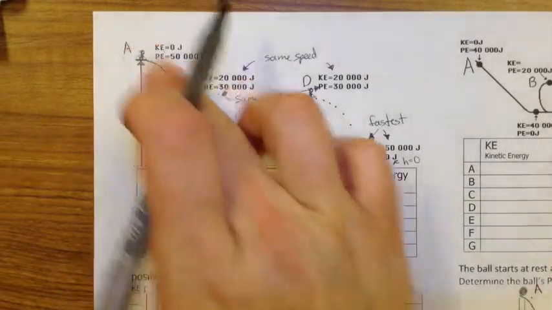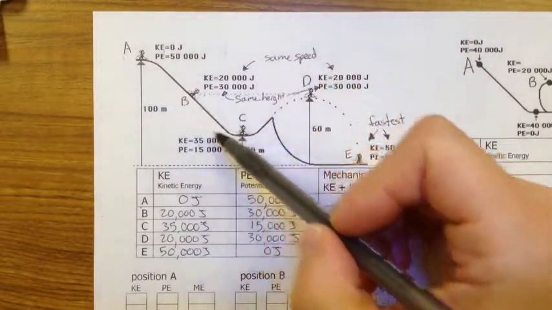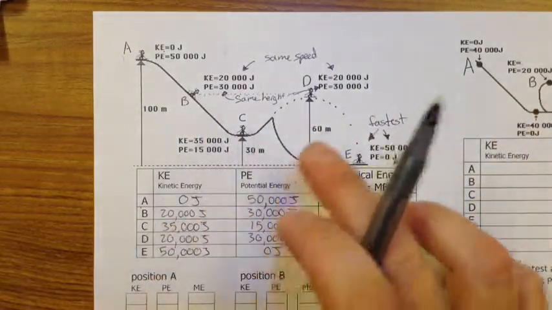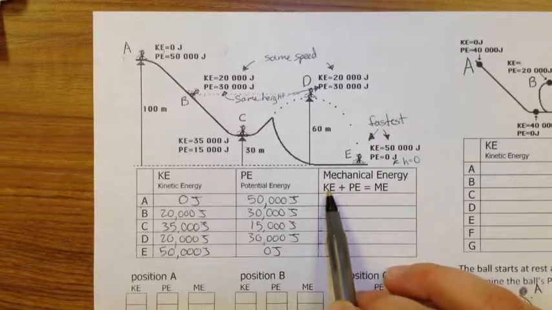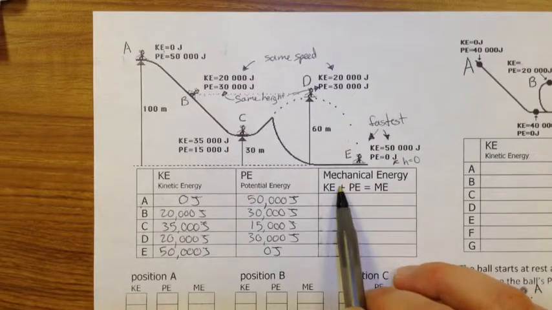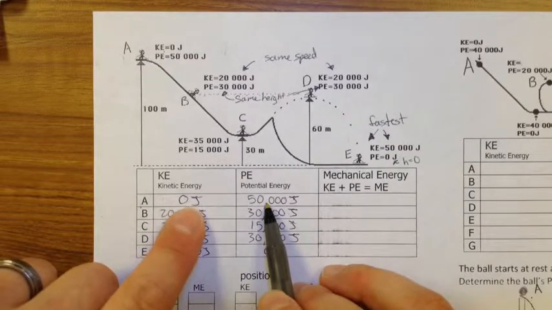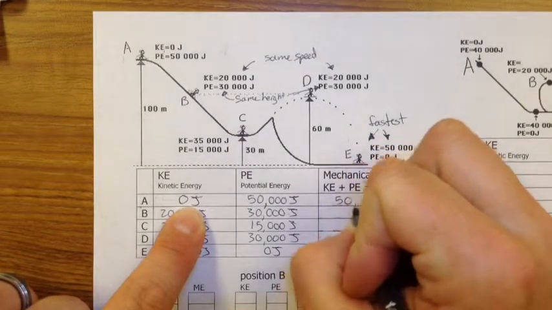So now we've analyzed the kinetic and potential energy of that skier at different positions. Those values change because the height and the velocity of the skier change. But let's look at mechanical energy. Mechanical energy is the kinetic plus the potential energy. So 0 plus 50 at position A, the mechanical energy is 50,000 joules.